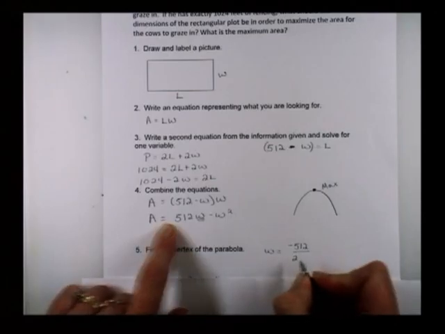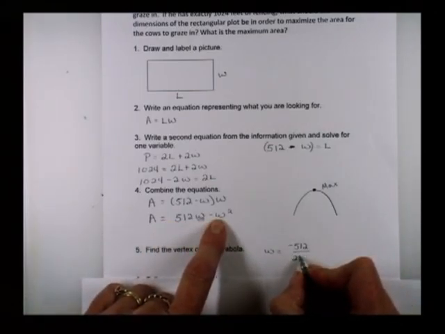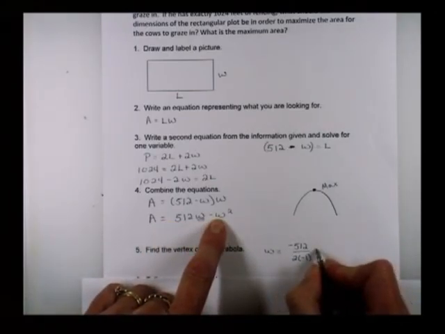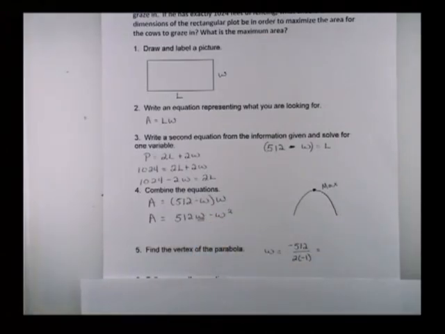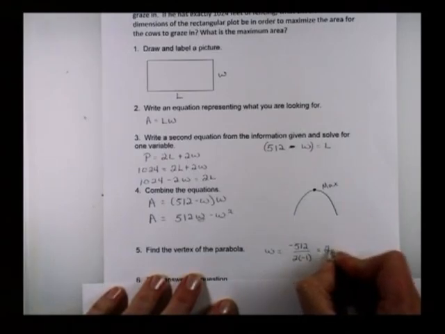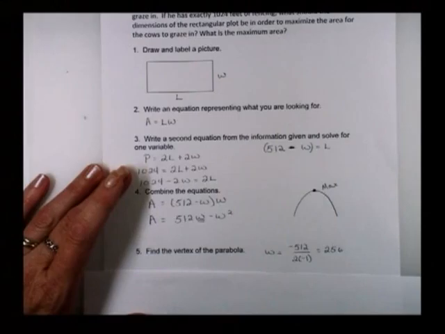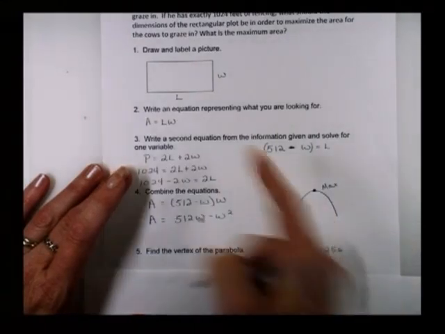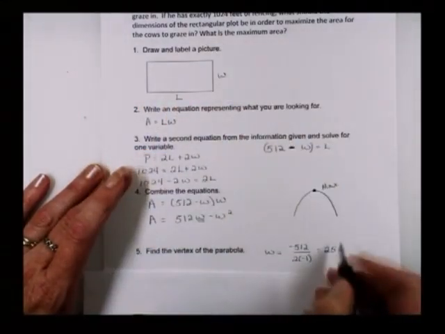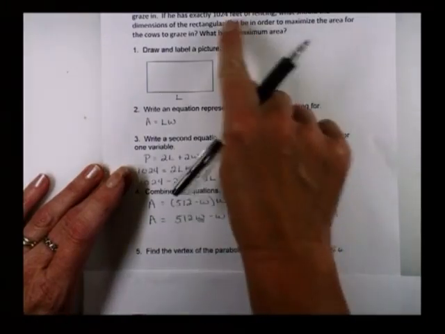over 2 times A, and A is -1. All right, dividing 512 by 2, we get 256. All right, so the width that will maximize the area is going to be 256 feet.